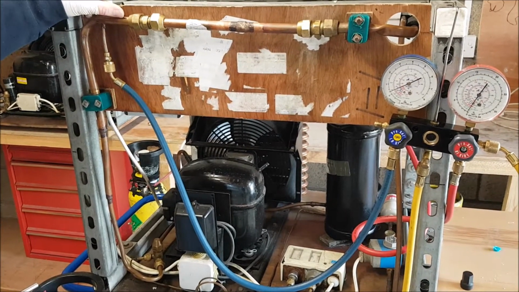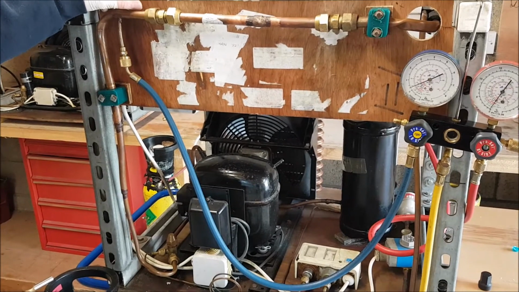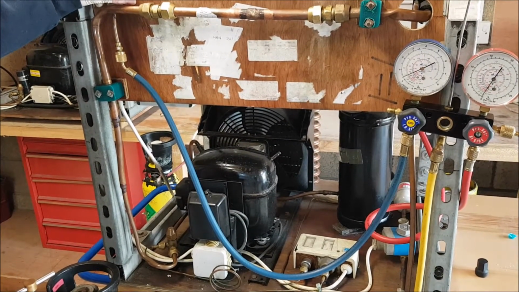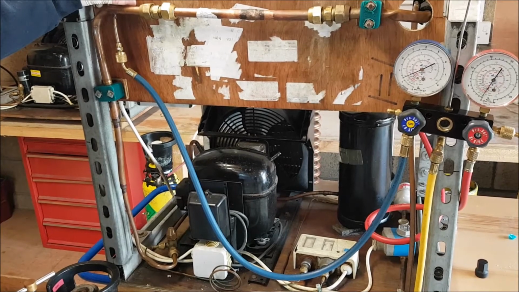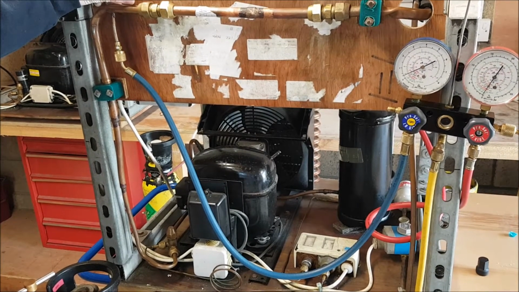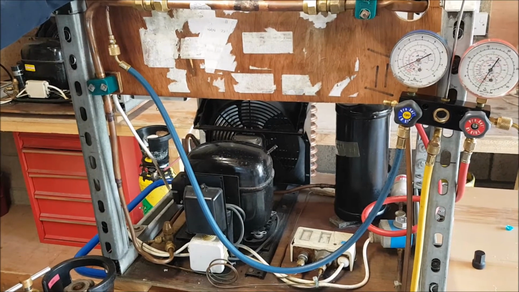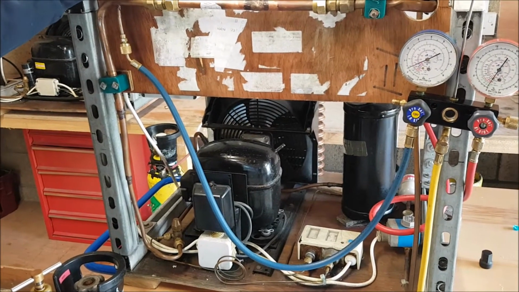Okay, so refrigerant has either global warming potential or ozone depletion potential. Since 2010, most or all of the ozone depletion potential refrigerant is now gone. So CFC and HCFC refrigerant is no longer on the market.